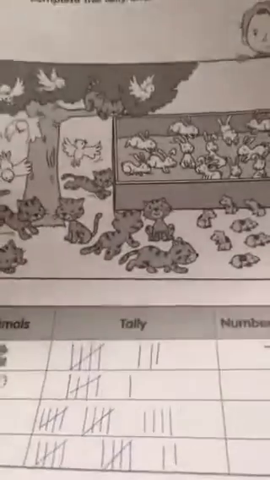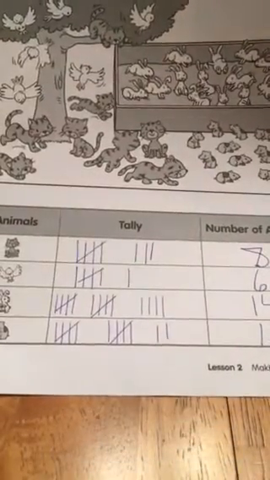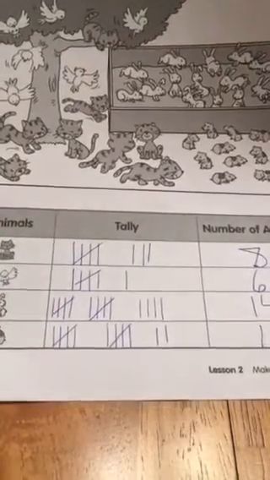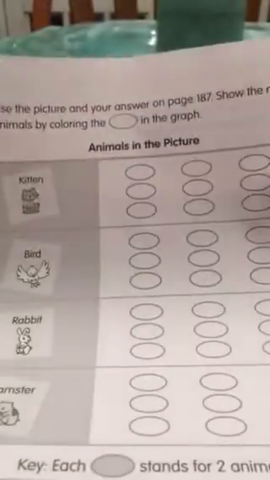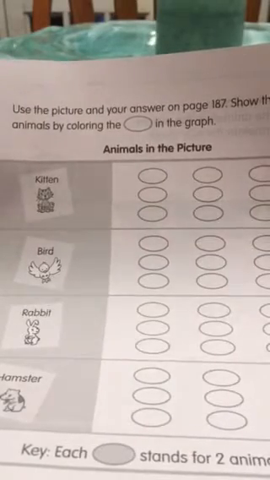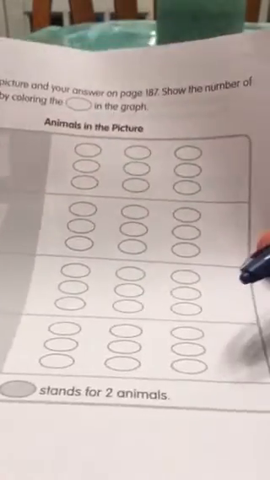So here I've taken a picture and organized the information. That's the great thing about graphs, whether they're picture graphs, bar graphs, tally charts, they organize information for us. Now we're going to take this information to answer some questions here. This says, use the picture and your answers on page 187, that's the page we just did, to show the number of animals by coloring the oval in the picture.